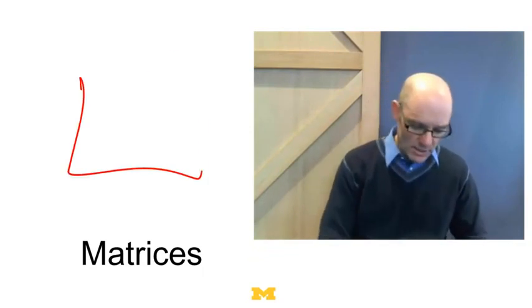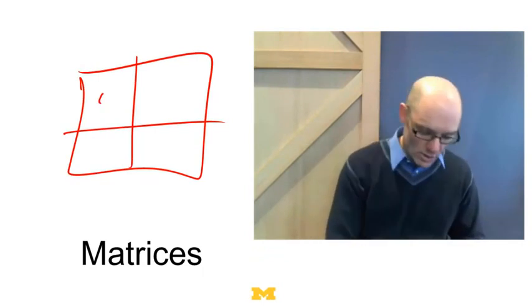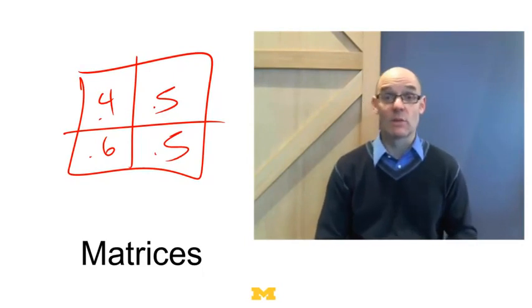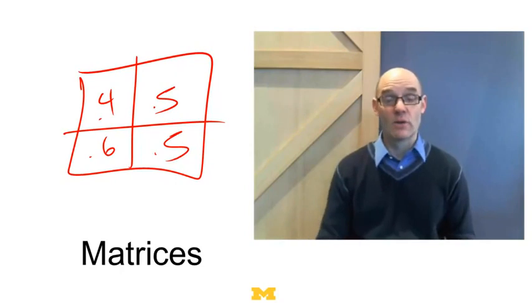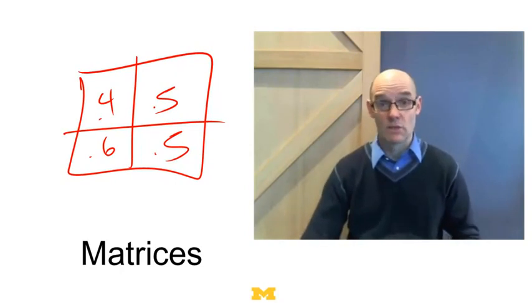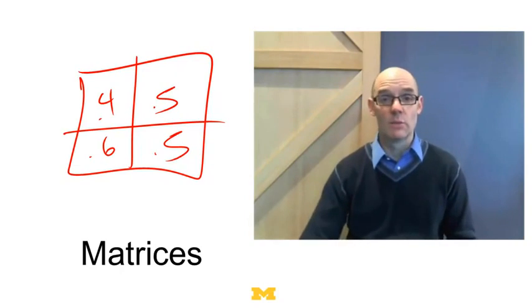Now to understand Markov processes, we're going to have to introduce a little bit more notation and another technique, another tool for understanding models. And these are called matrices. So a matrix is really just like a little grid, like a 2x2 or 3x3, where you put numbers in, like 0.4, 0.5, 0.6, 0.5, and those will be the transition probabilities. So what we're going to learn how to do is multiply by matrices in order to understand these Markov processes, and in particular to understand how the Markov convergence theorem works. We'll use these matrices to explain why these systems go to equilibria.